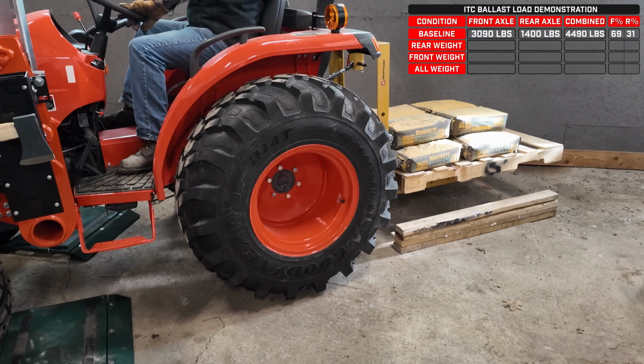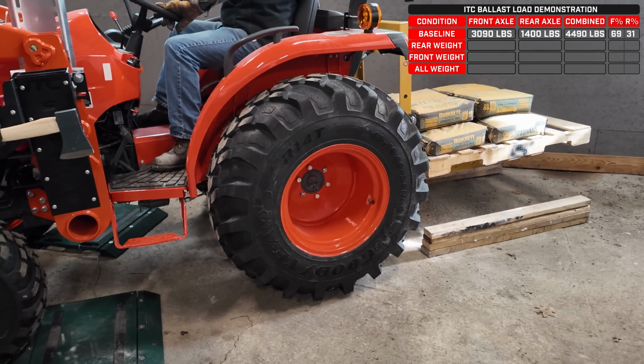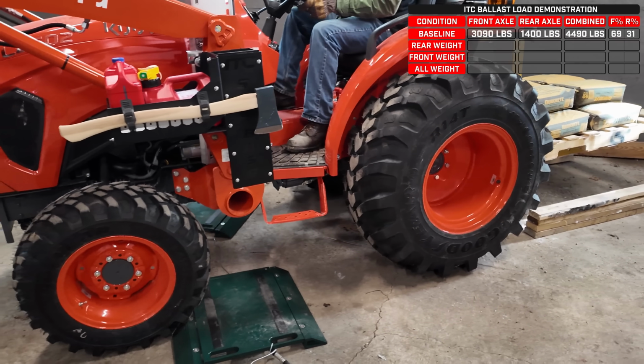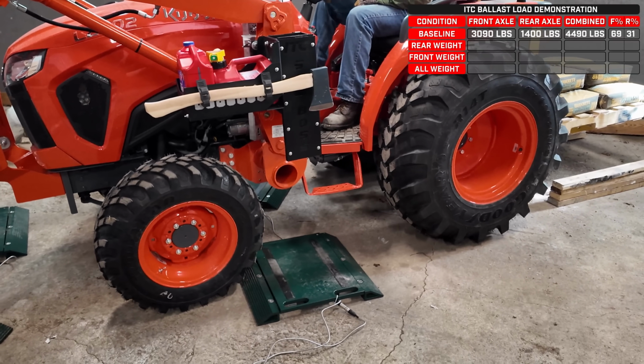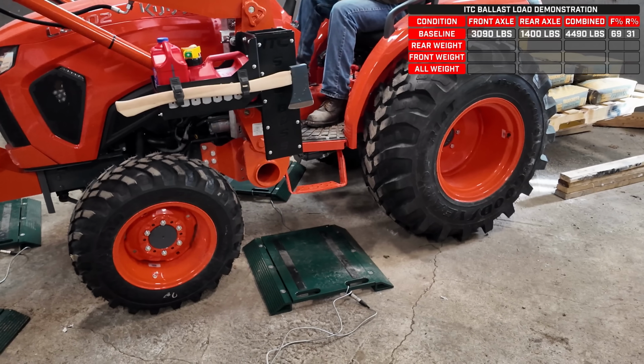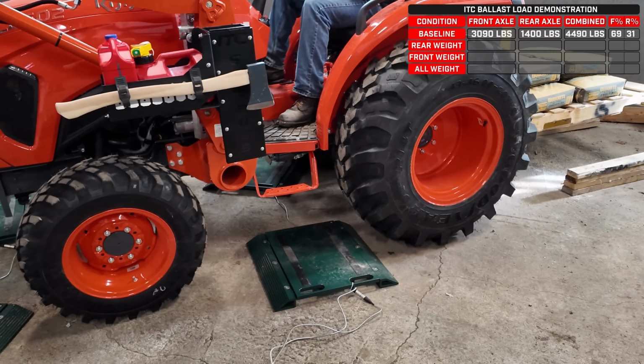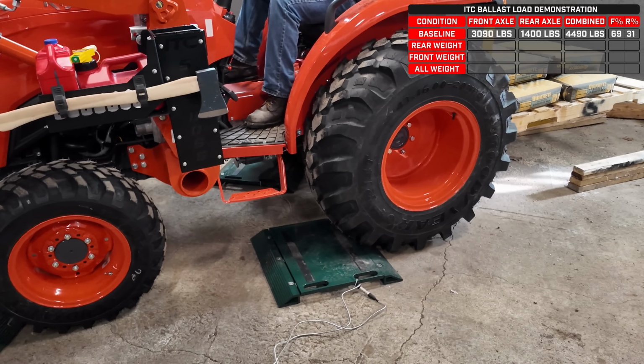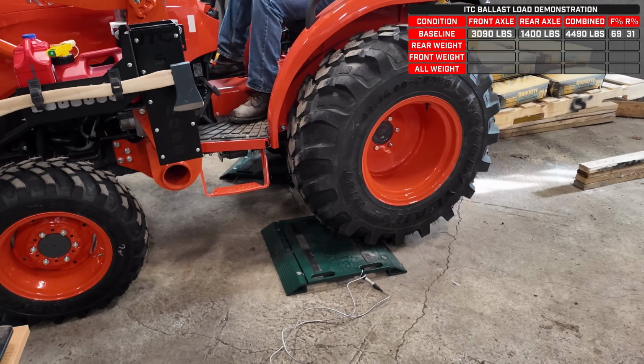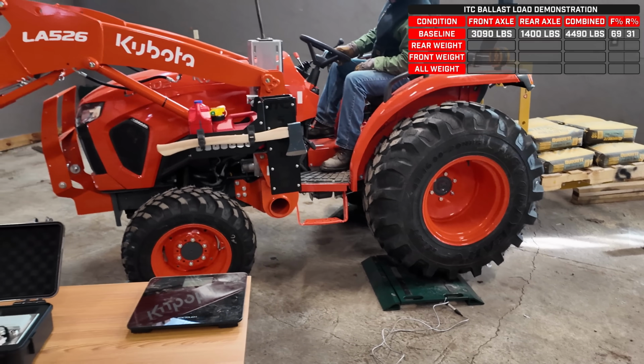But the main thing I want to touch on with tire ballast is it only makes the tractor heavier. It does not remove any load from the front axle. And, well, you're about to see that this weight on the back will in fact remove weight from the front axle, which is what rear ballast behind the tractor does.